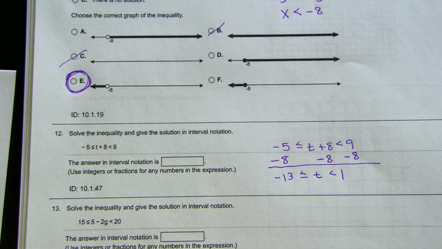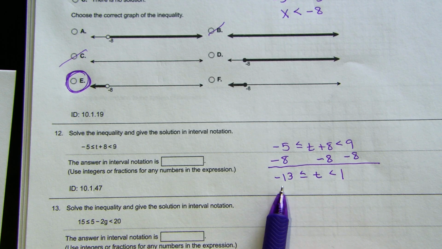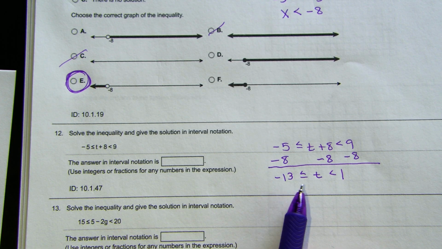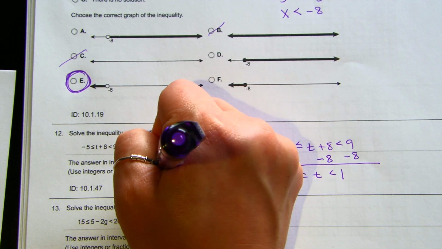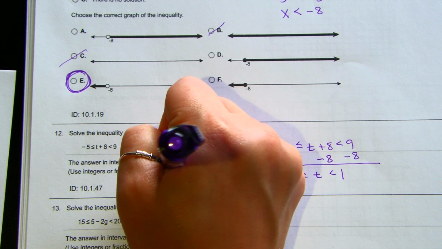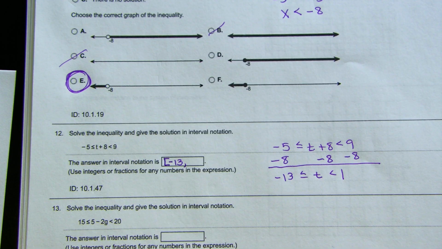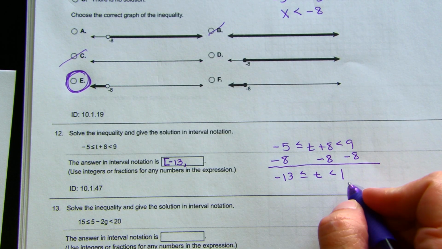And then I list my lower limit, comma, I go up until my upper limit, which is 1. Now 1, though, there's no equals to aspect to this. So if there's no equals to, no line underneath our symbol, we use a parenthesis. So squared off bracket, negative 13, comma, 1, parenthesis.